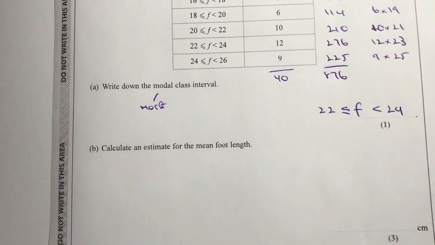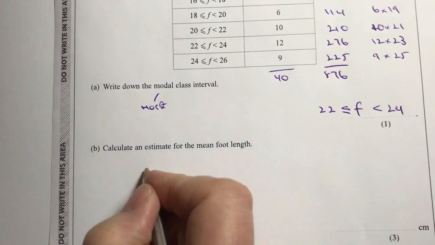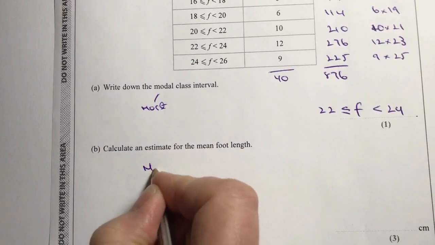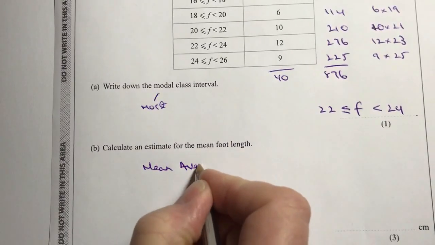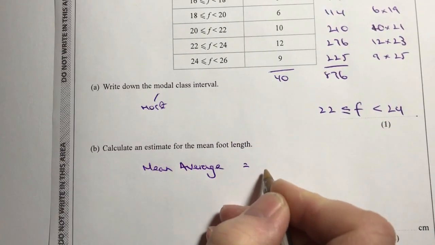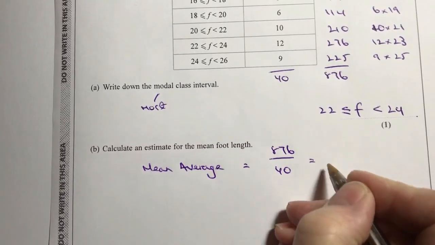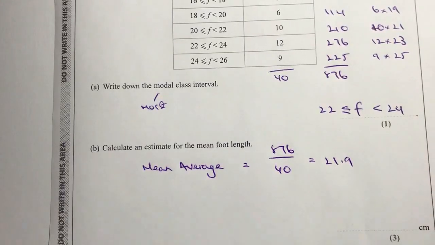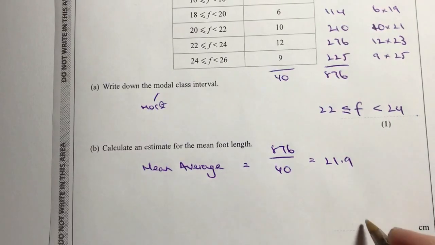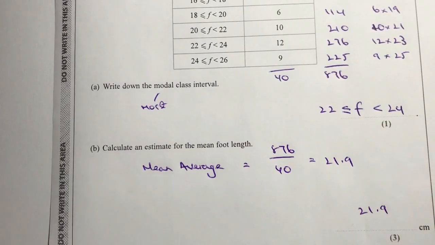Okay? So in other words, the mean average, I'll write that down, is going to be equal to 876 divided by 40, and that's going to be 21.9. So to answer this particular question, it would be 21.9 centimetres. They haven't asked us to give it to any particular decimal point or anything like that, so I figure that will be okay for this particular question. Okay, hope that's been helpful to you.